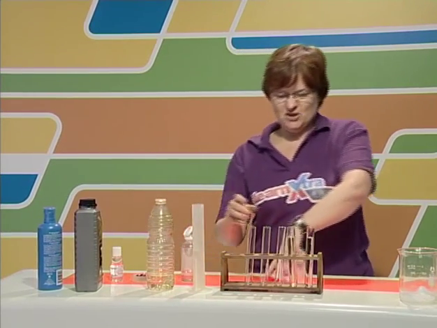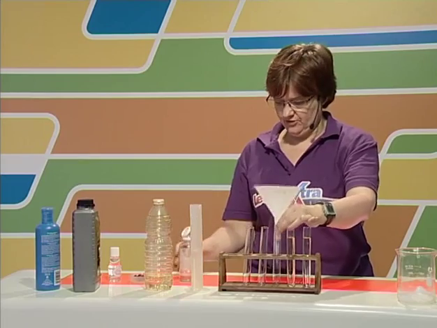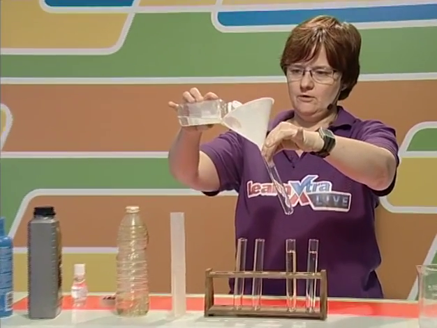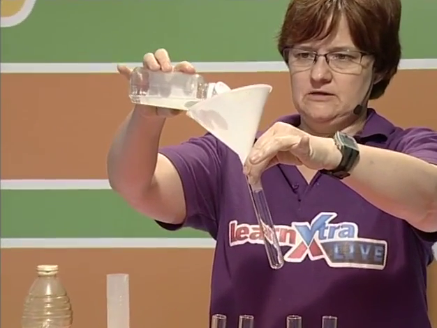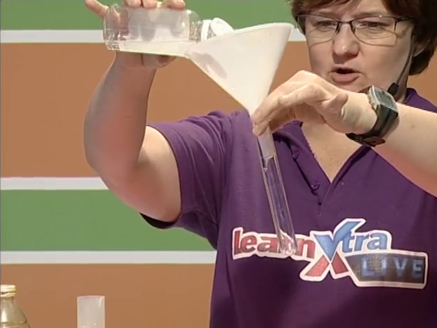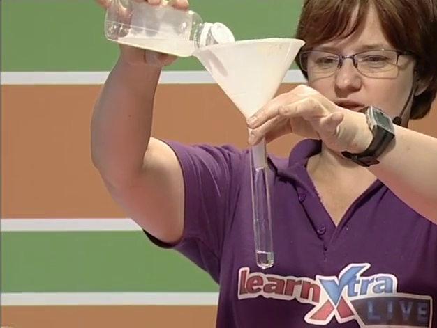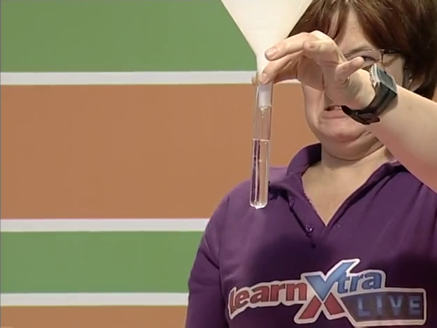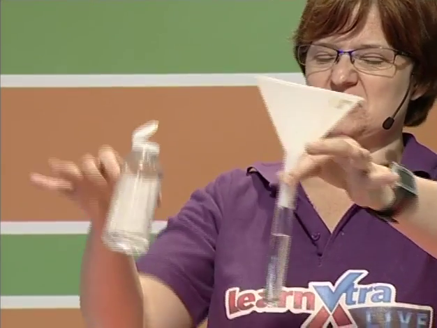Anyway, you know what we're going to do? Now we're going to do the same with the glycerine. Okay, now glycerine, hopefully you can see it actually runs slower than oil. Slower and more slimy-ish.